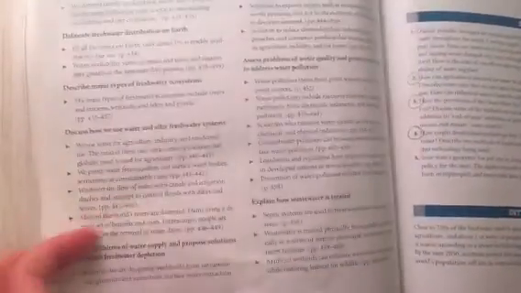All right, 461 and 462, no sticky notes. So we are actually done with chapter 15.